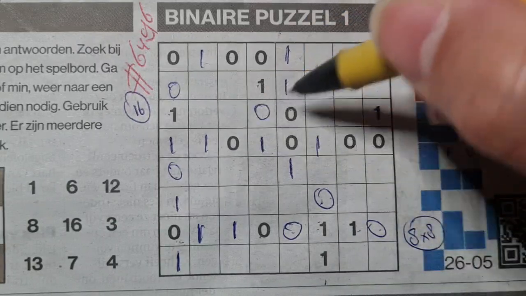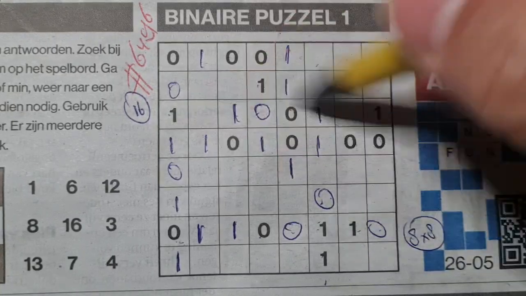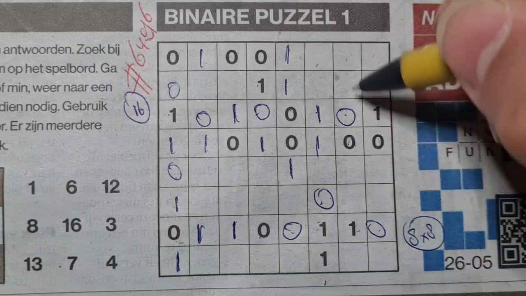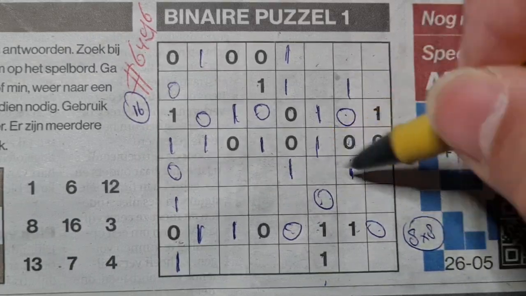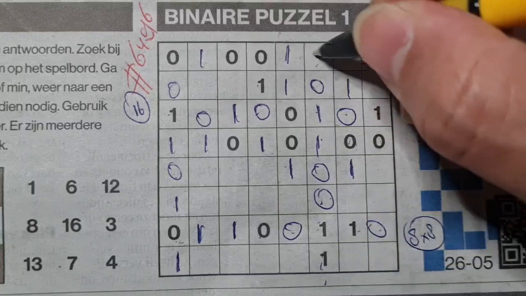Between 2 1s comes a 0. Double 0, here 1, there 1. 4 1s we have here, so the rest are 0s. Double 0, here 1, there 1. Between 2 1s comes a 0. 4 1s we have here, so the rest are 0s.